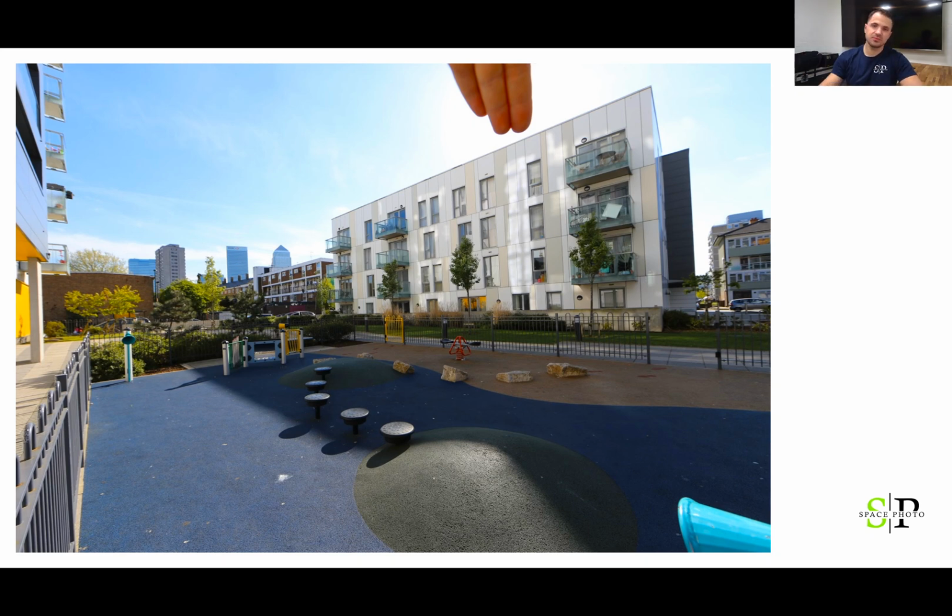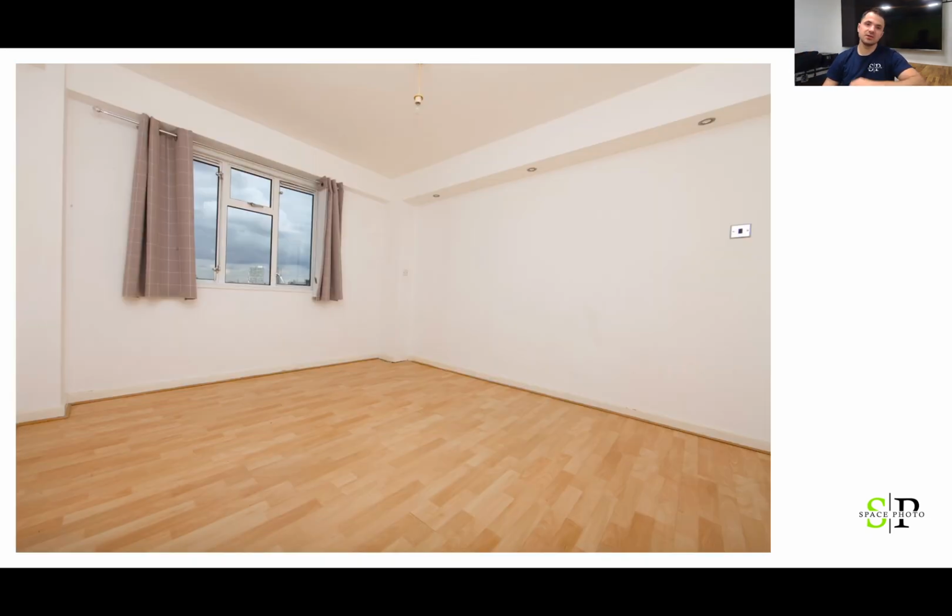Fairly simple job. You can clone some bit, use the healing tool, whatever you use, and basically just remove the hand, it is not a problem. And anyway, you change the skies if it's a rainy day, so that would be okay, as long as it is not obstructing the building or anything that has a lot of special detail. Now let's have a look at this.